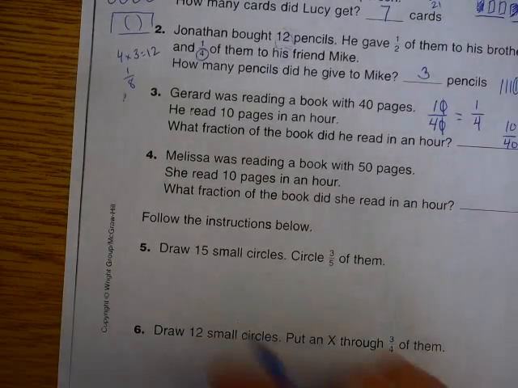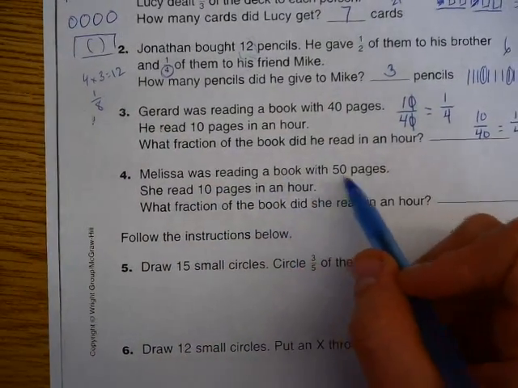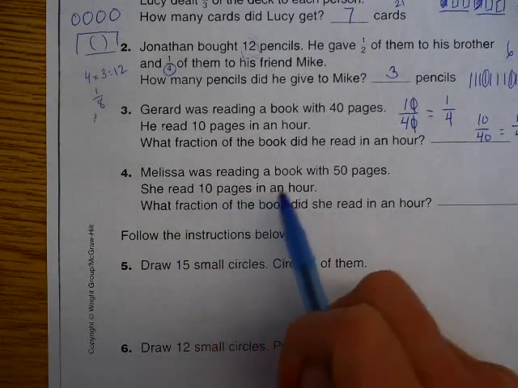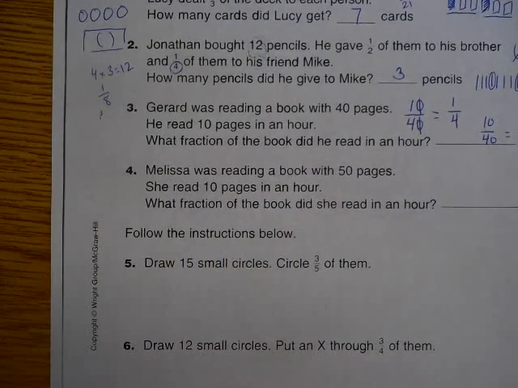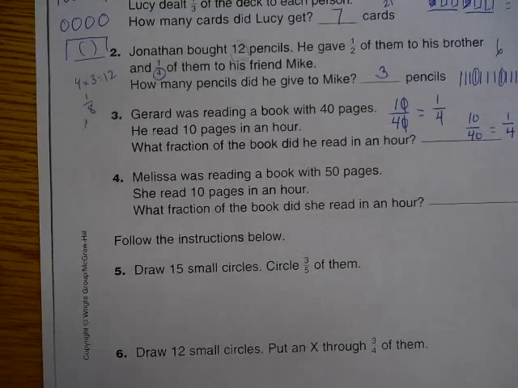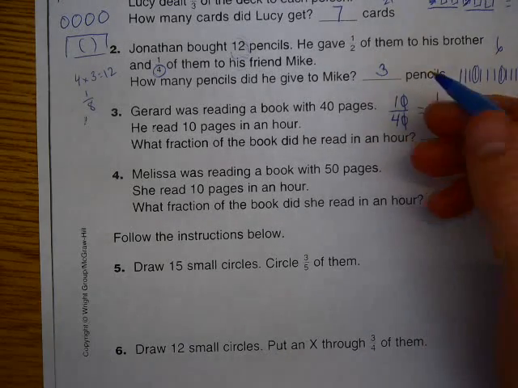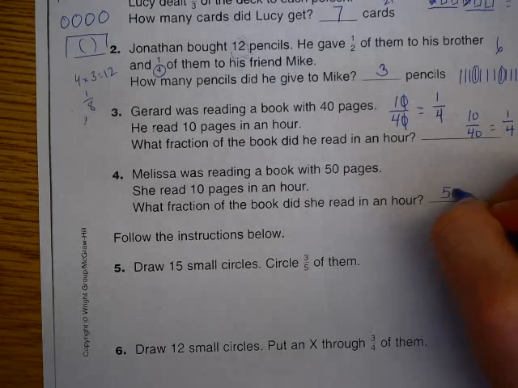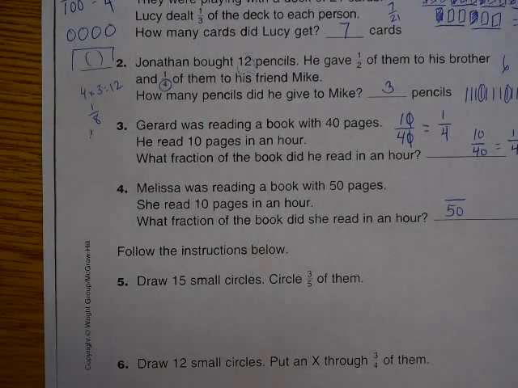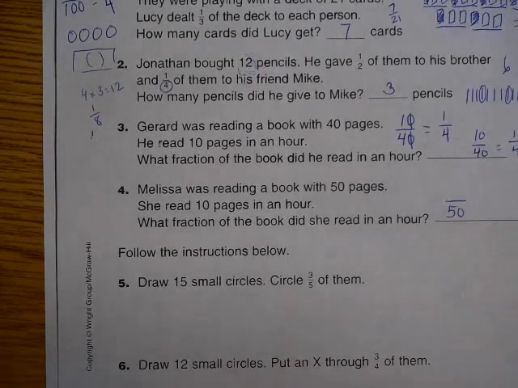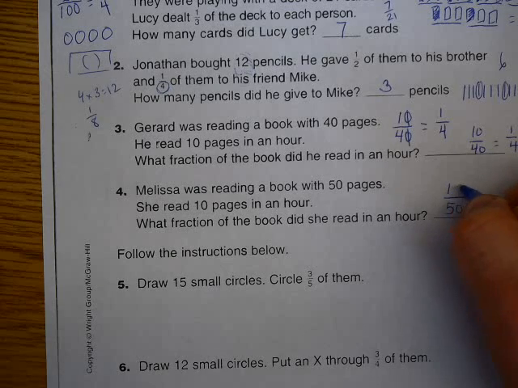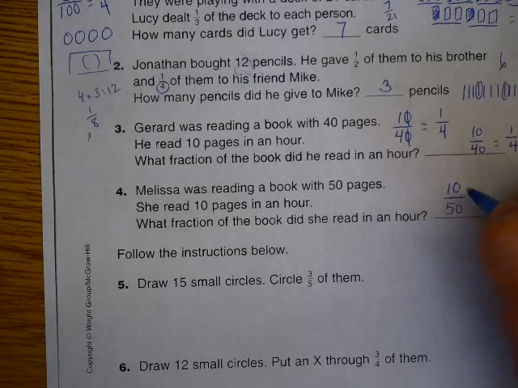Number 4. Melissa was reading a book with 50 pages. She read 10 pages in an hour. What fraction of the book did she read in an hour? This one looks familiar, doesn't it? Okay, show me which number is going to go on the bottom with your hands. Okay, good. So I'm seeing 2 numbers. One of the numbers I'm seeing is 50. Alright, so we'll start with that one. And show me which number is going to be on the top if this number is 50. Okay, it's going to be 10. Very good. So we got 10 out of 50.